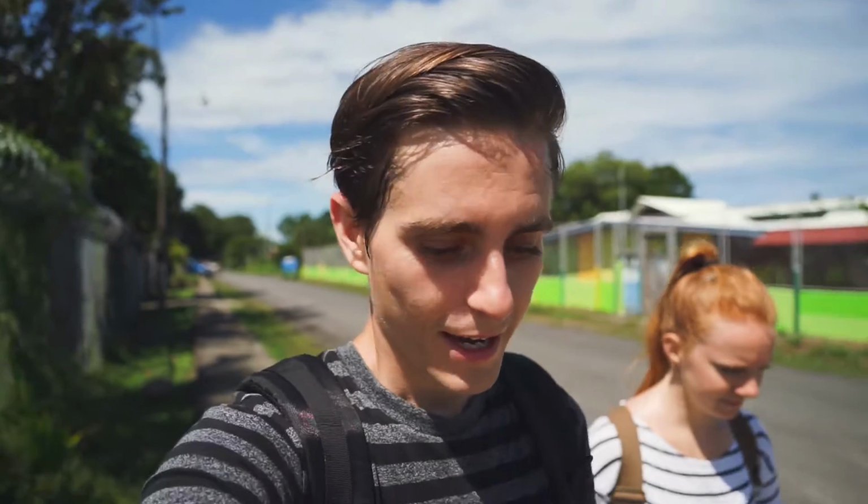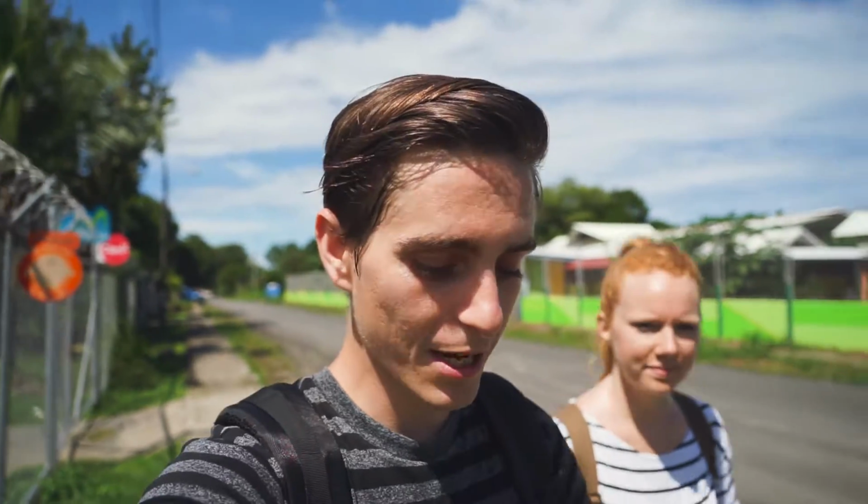And if you have any tips of your own, because like I said, we are not professional photographers, these are just some small things that we've picked up, leave us a comment, tell us all about it. But I hope that these tips help you guys compose better shots when you're out and about and traveling.